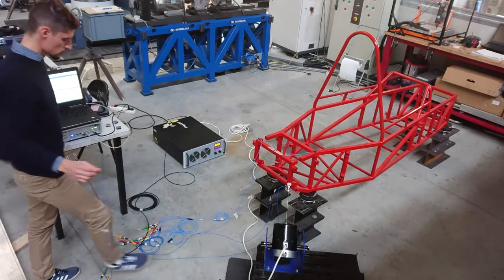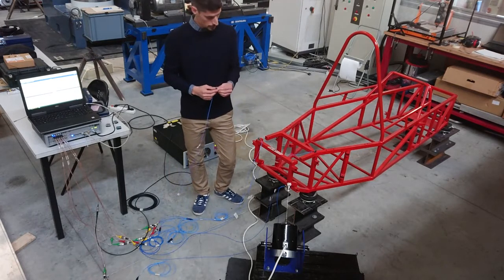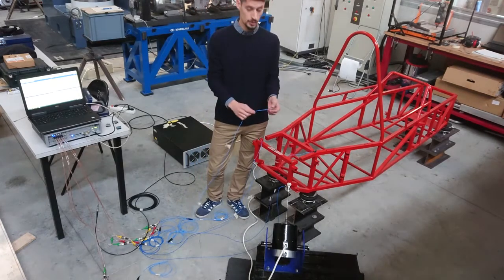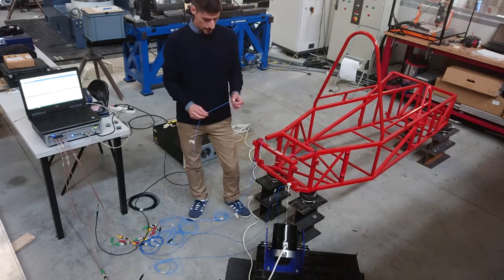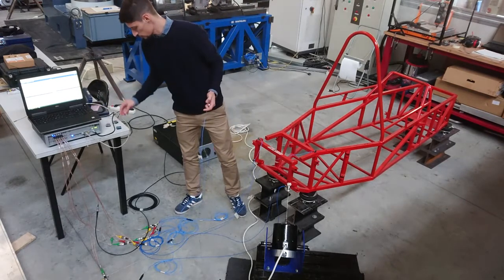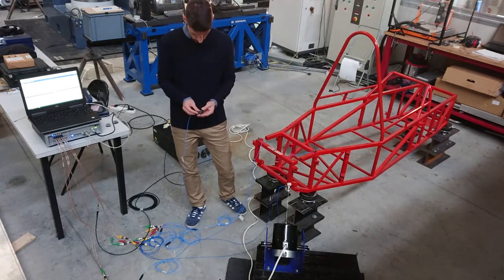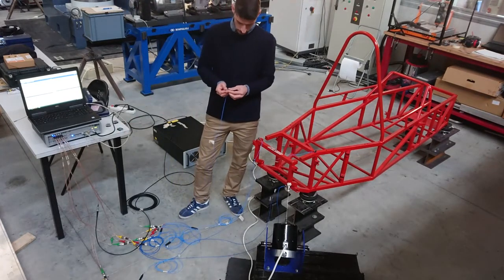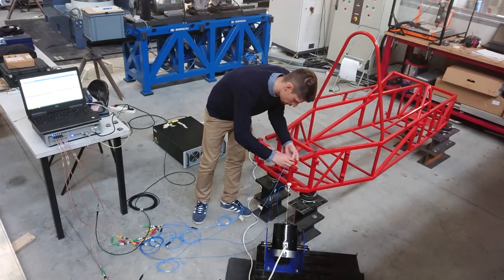Then you have to fix your accelerometer on the structure, and to do that, if the structure has a threaded base, you can directly screw it on the structure, but in most cases you have to use some glue to paste it. You can use, for instance, super attak. In our case, we're going to use wax. So you can take some wax like this, okay. You can shape it with your hand and you can paste it, okay.